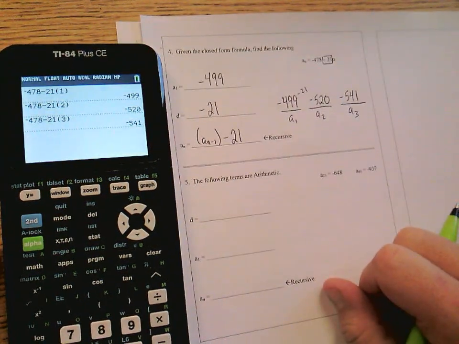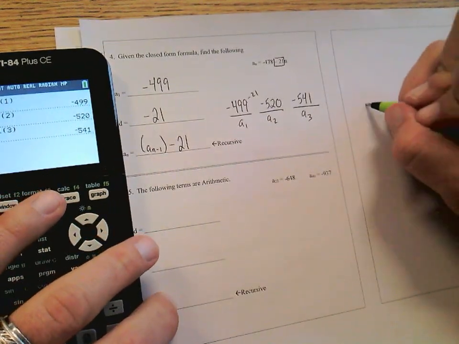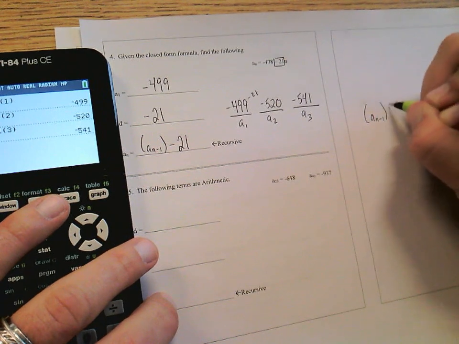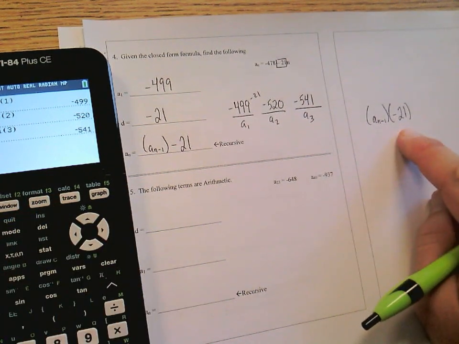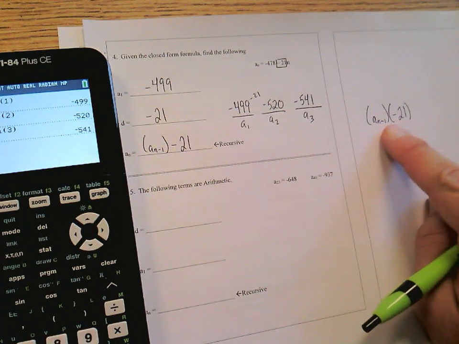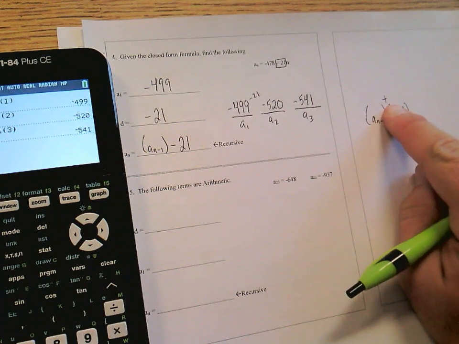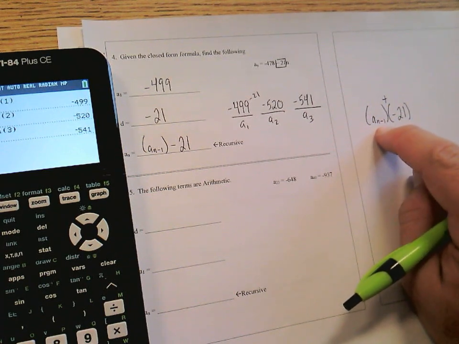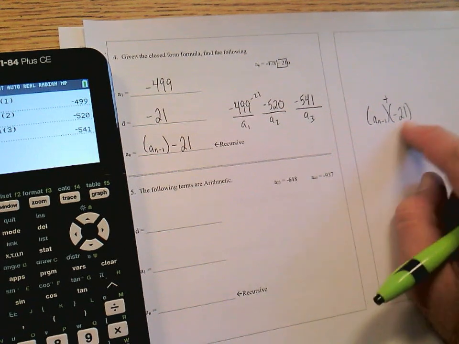Some of you guys are doing this. I saw this. Don't write this down, but some of you guys are doing a sub n minus 1 and putting that in parentheses. Can't do that. You're telling me you're now multiplying. So if you do that off to the side, you might see me put a plus right there, because technically if you wrote previous number plus negative 21, then that would work. But don't put that in parentheses, guys.